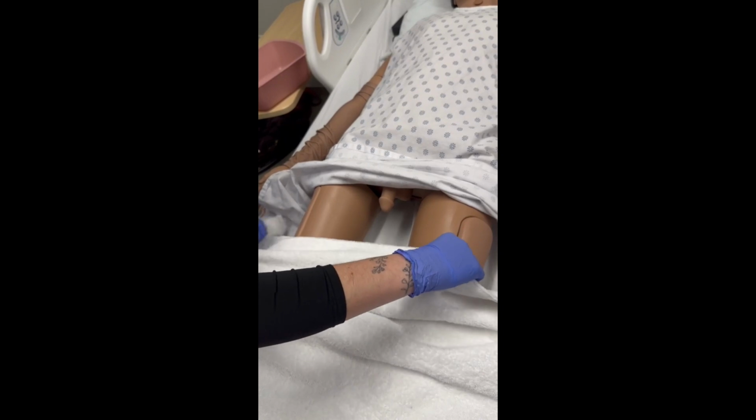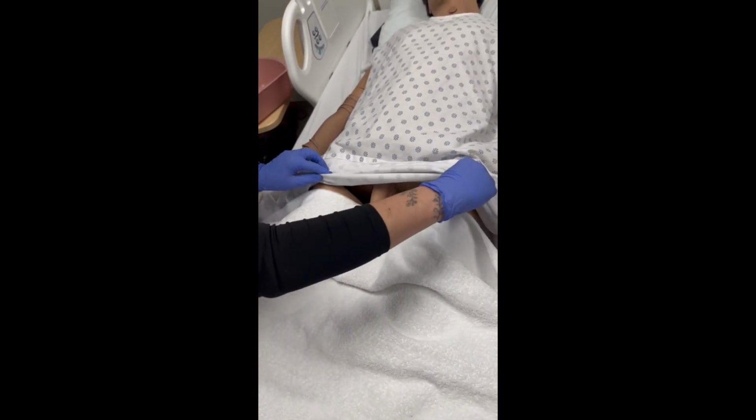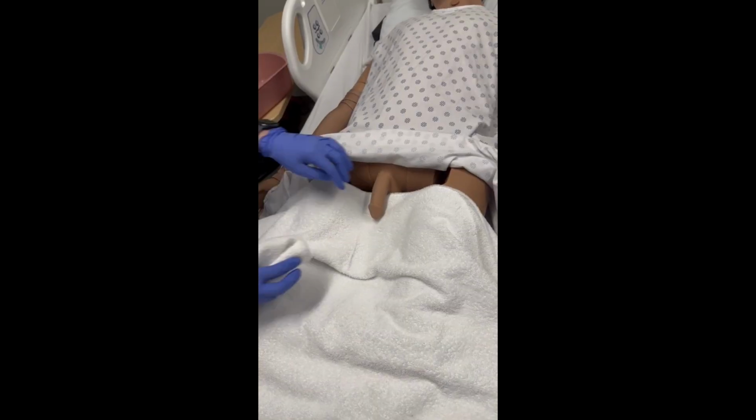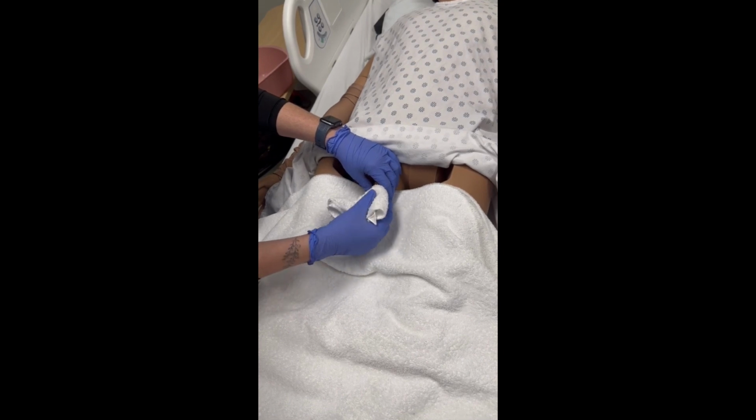Cover the patient's thighs with a bath towel. Gently raise the penis and place the bath towel underneath. Gently grasp the shaft of the penis. If the patient is uncircumcised, retract the foreskin.